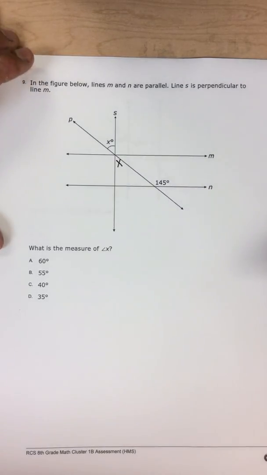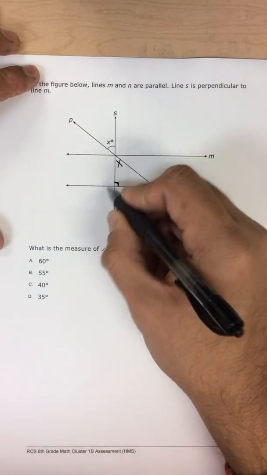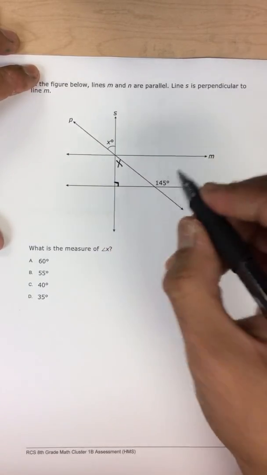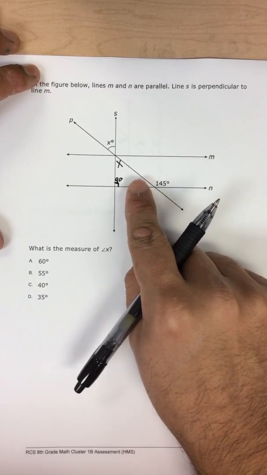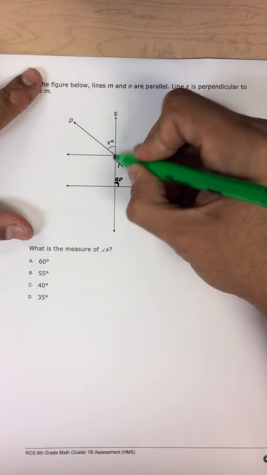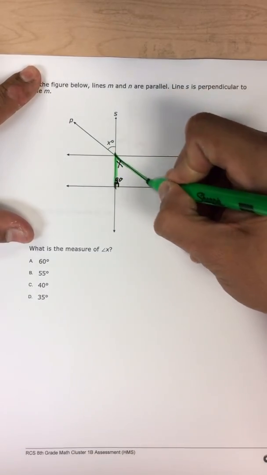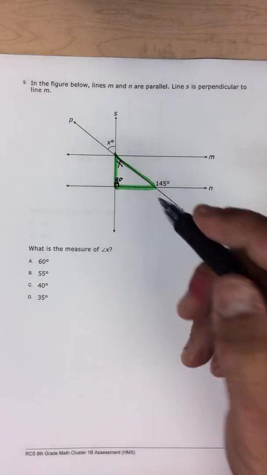When two lines are perpendicular to each other, we know that they're going to make a 90-degree angle. So basically, this corner of that triangle is 90 degrees. Now, the only thing I'm missing is this other corner of the triangle. And for those who do not see the triangle, it's basically right here. This is the triangle I'm talking about that I just highlighted in green. So I'm going to need that third angle.